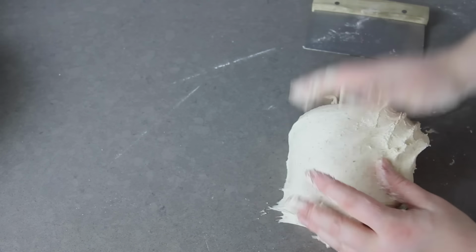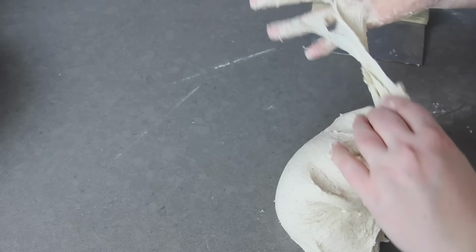Okay, so I am done kneading my 65% hydration dough here. You might have noticed that I did not use any extra flour with kneading. I really wanted to keep that hydration level true to what it was, and so I just worked with it. I worked through the stickiness and it got really smooth and elastic.